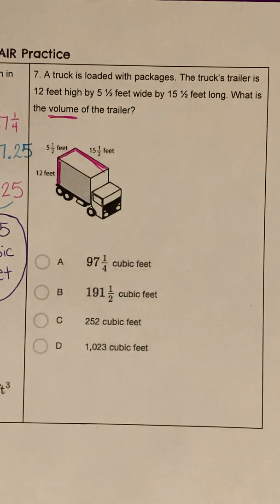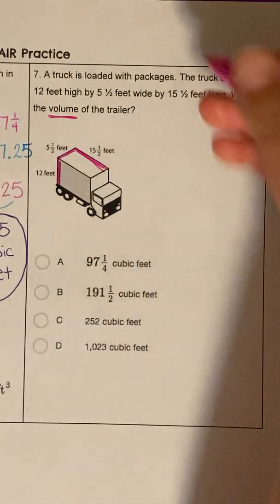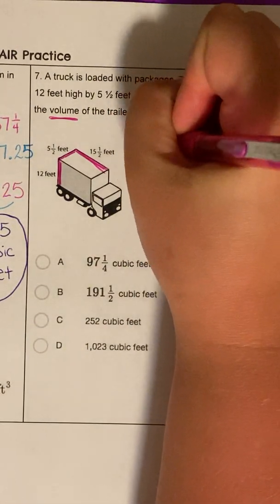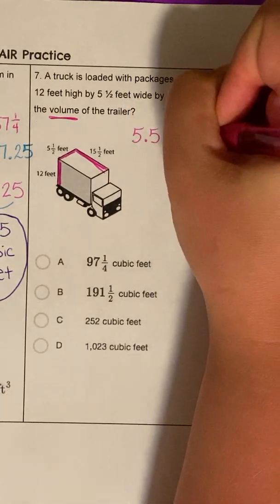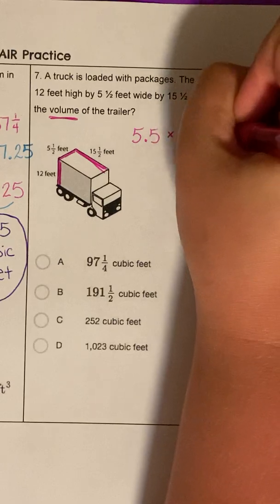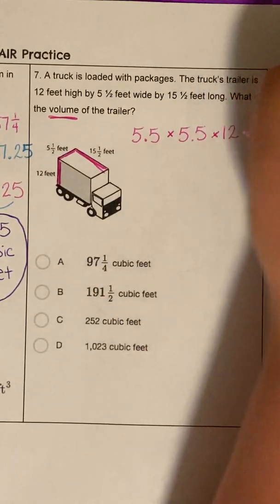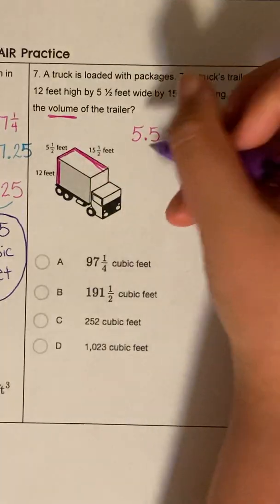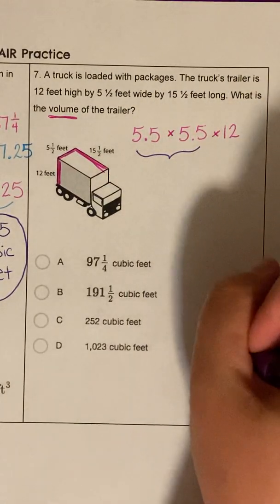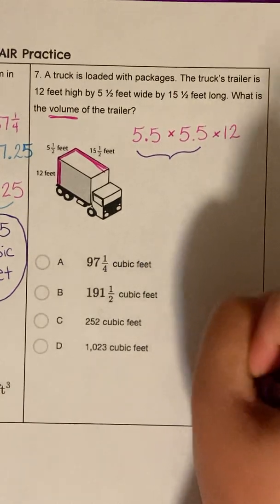So, what we can do, 5.5, we can make that into a decimal. So 5.5 times 5.5 times 12 will be our volume. All right, so let's do 5.5 times 5.5.